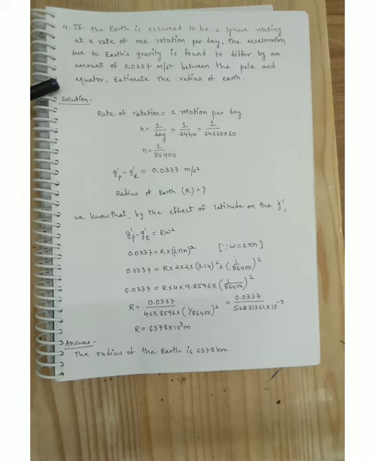So guys, in a previous question, with the help of the radius of Earth, we found the difference between acceleration due to gravity at pole and equator. Here, with the help of the value of the difference between acceleration due to gravity at pole and equator, we have to find out the radius of Earth.